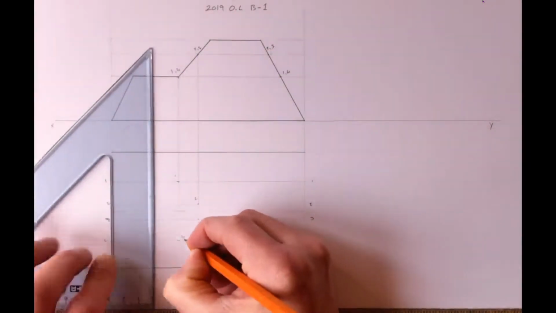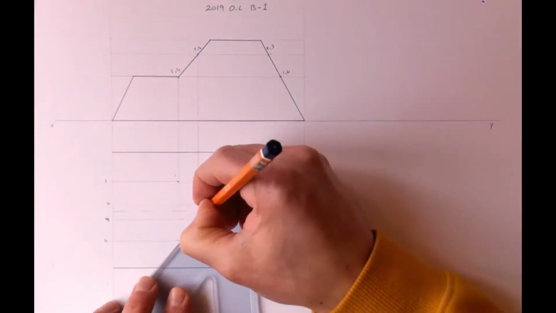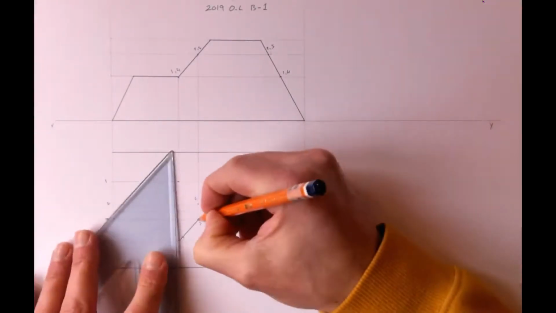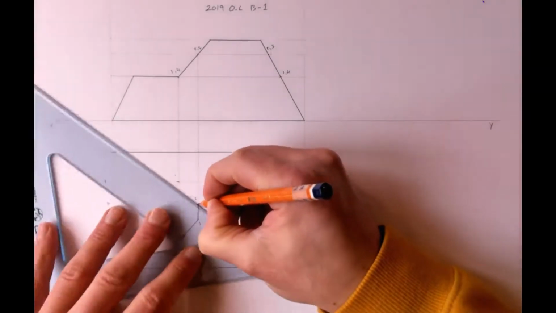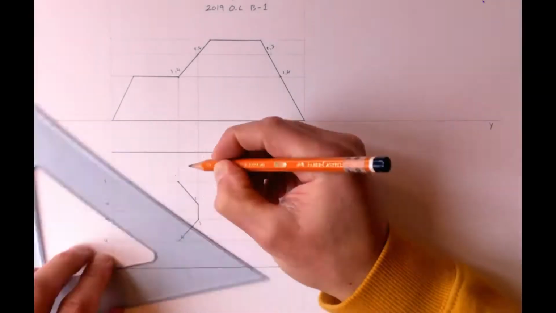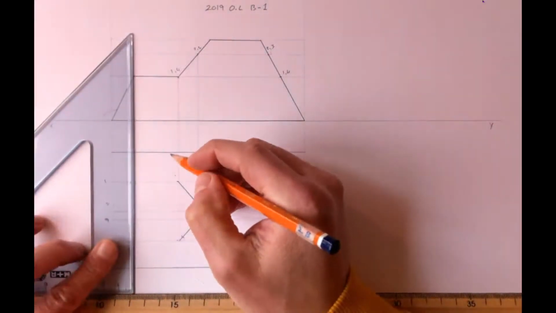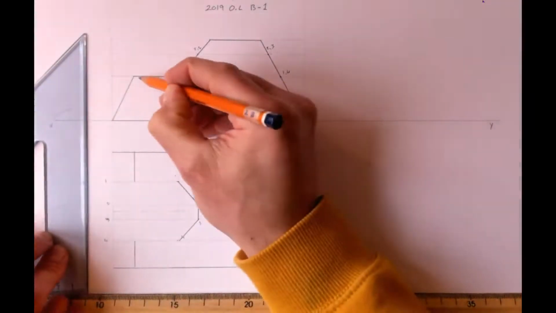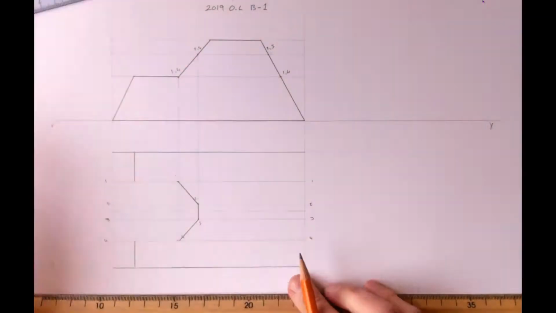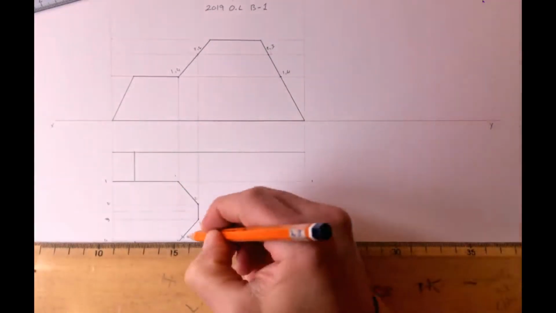And there's 4. And that gives me the shape of the tunnel. That lets me draw out the left hand side of it. I'm just bringing that corner down into plan. So that is the left hand side of the drawing done.